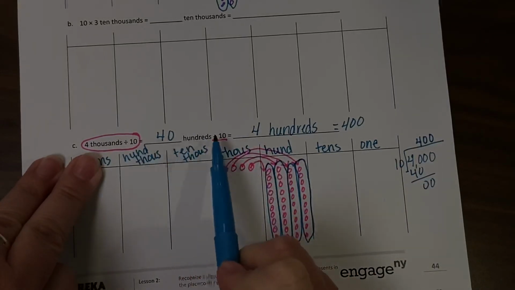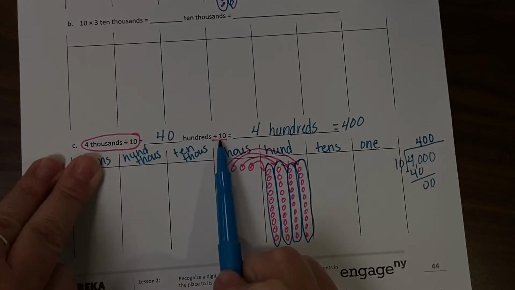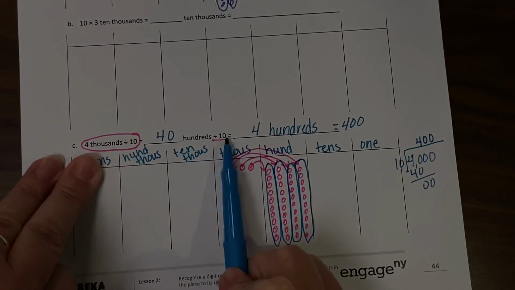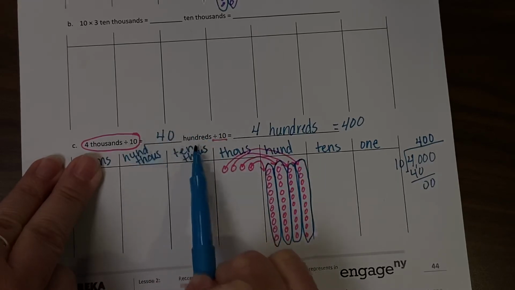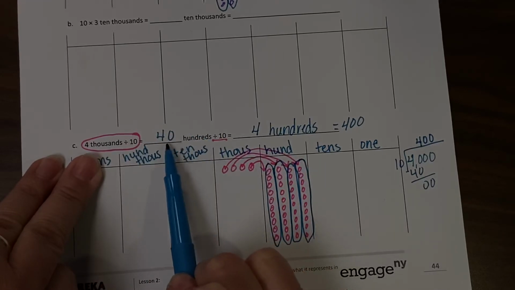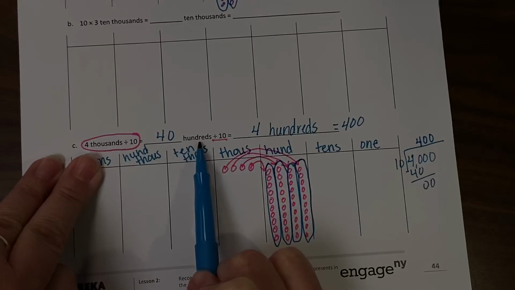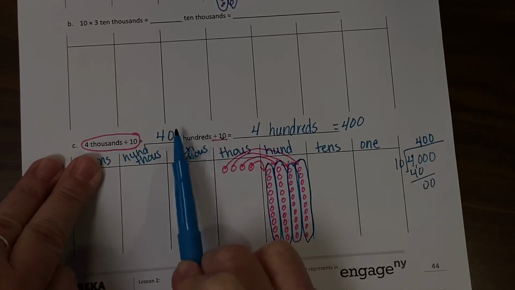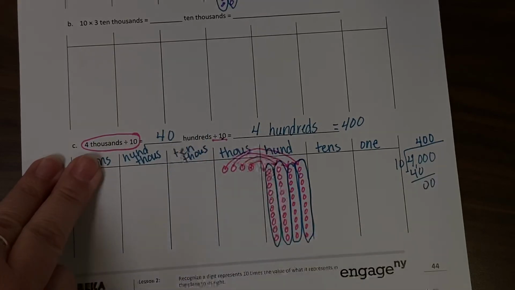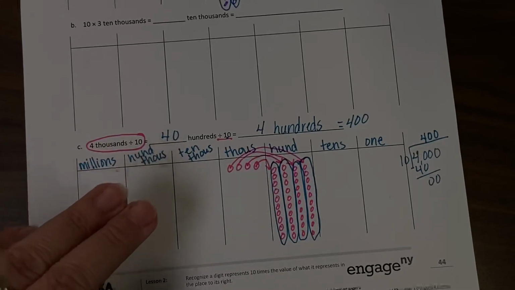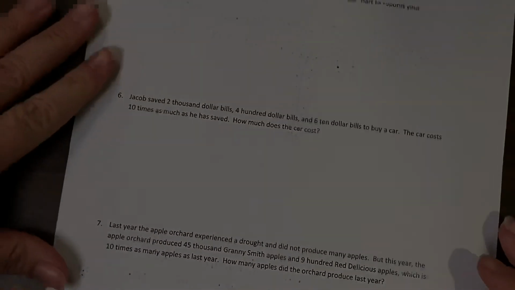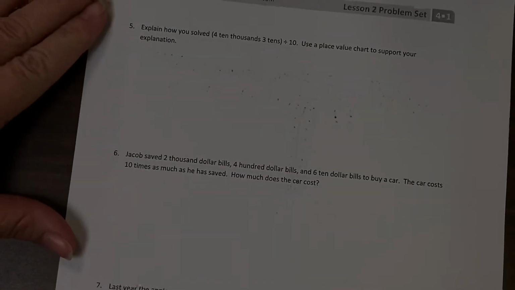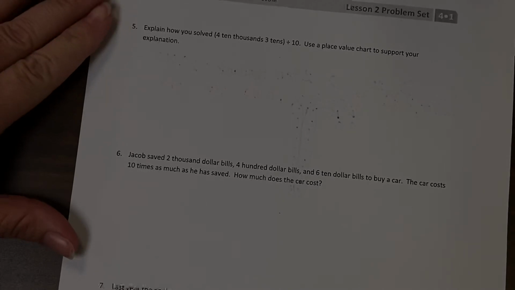But this is the one that gets so confusing, because we're still dividing by 10 in this equivalent equation here. So that's the reason it still needs to be 40 hundredths, because you need to be able to divide that by 10 to get the next one. So it is a little bit confusing. The more you practice on these, the better they will get. If we flip it over, we have wonderful, wonderful word problems on the back.